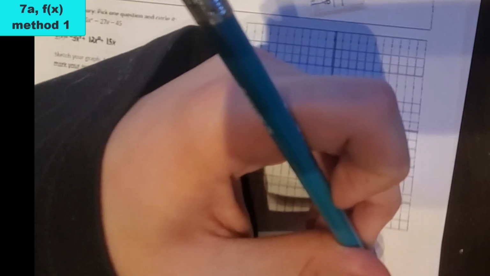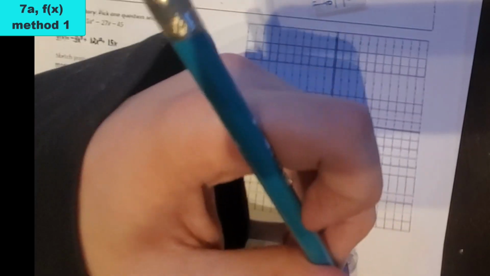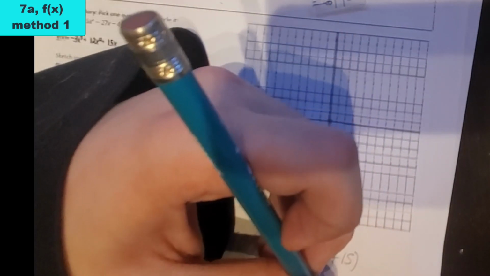Now 0 times 1 just becomes 0, times 15 just becomes 0, which means our y-intercept equals 0. Which means this one is at 0, 0.